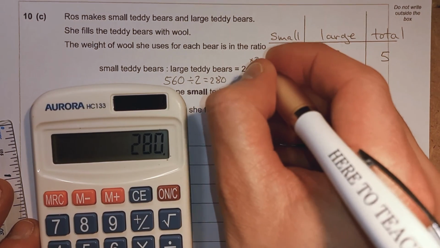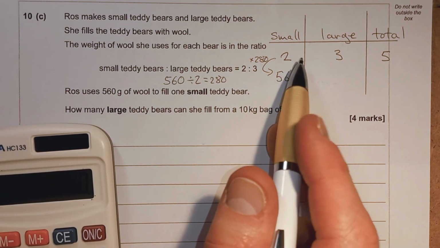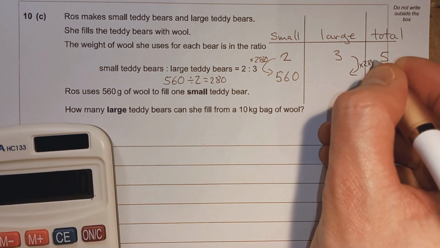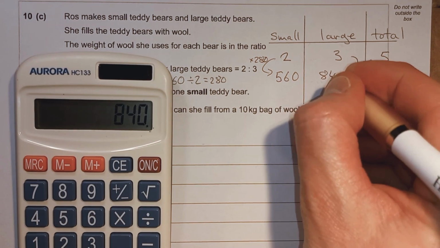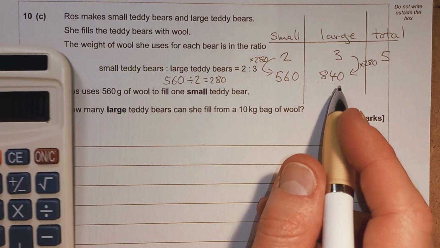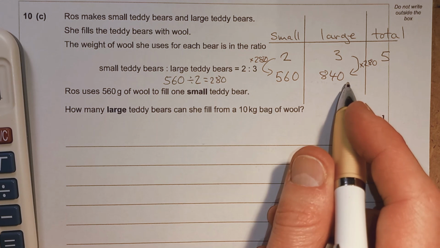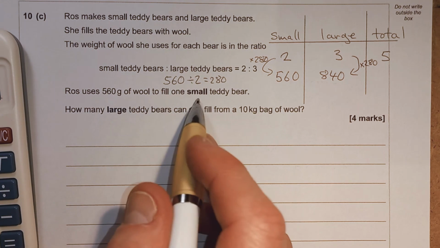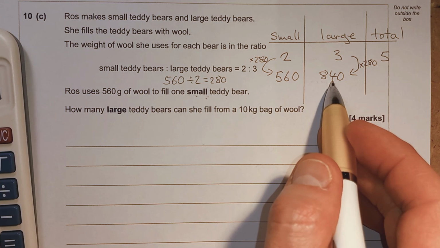Okay. So we're working out a multiplier, because if we know that, we can do the same to the large. Which gives us 840. Okay. So that's saying that it takes 840 grams for 1 large teddy bear. Because this wasn't 560 grams for 2 small ones, it was 560 grams for 1 small teddy bear. It's just we've used this ratio to get us the 840.